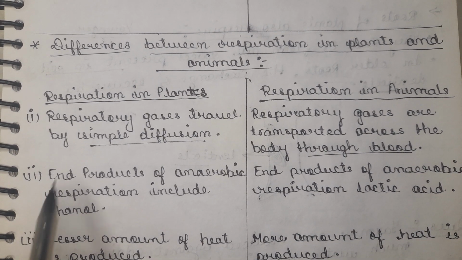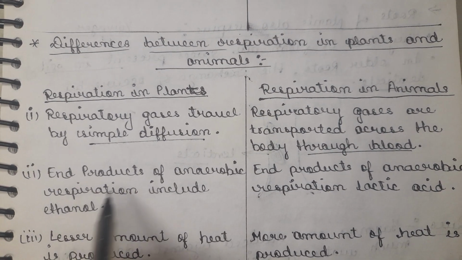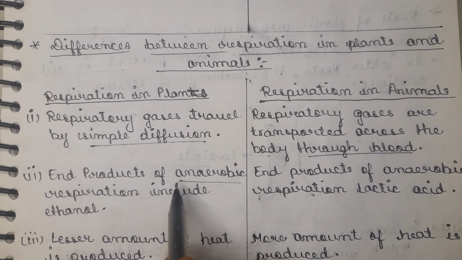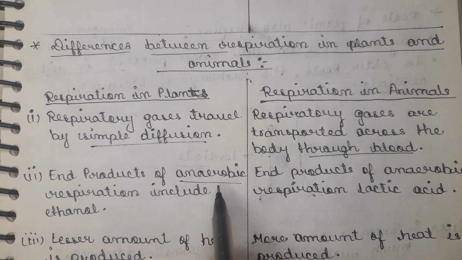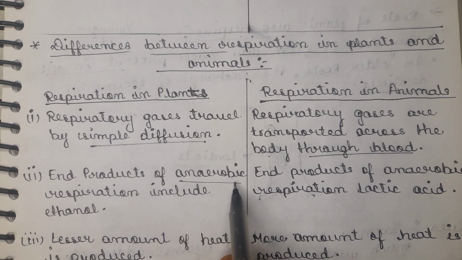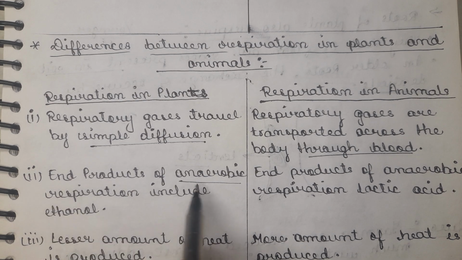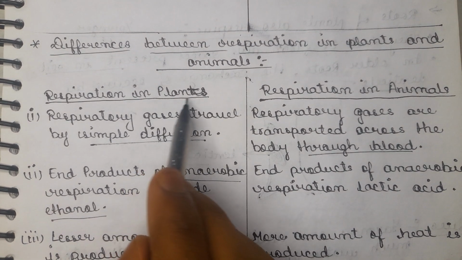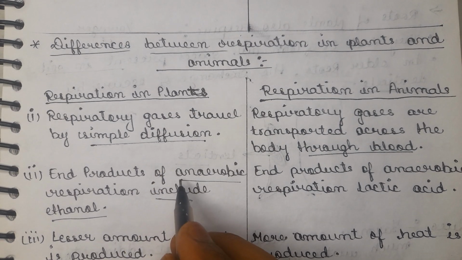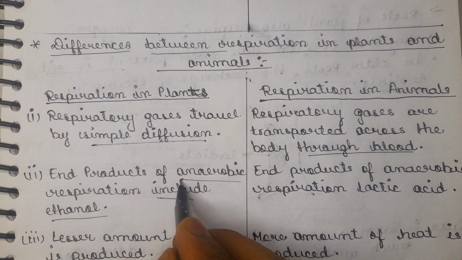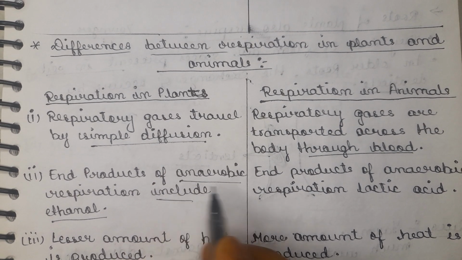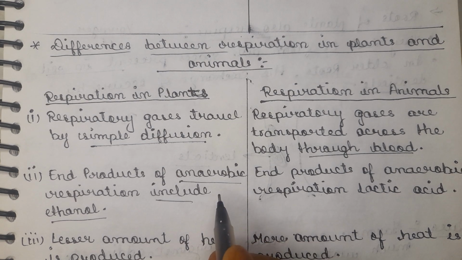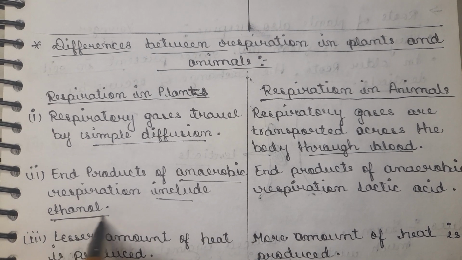The second point says that in respiration in plants, the end product of anaerobic respiration, which means there is no need of oxygen, so there is an absence of oxygen, includes ethanol. If anaerobic respiration is occurring in plants, that means oxygen is absent, and in the absence of oxygen, the end product will be ethanol.